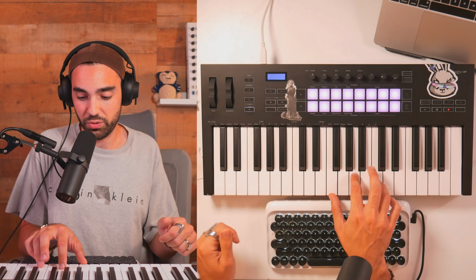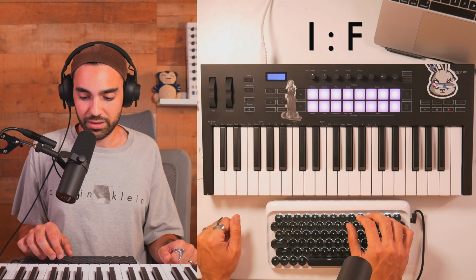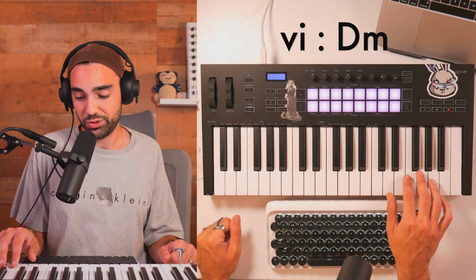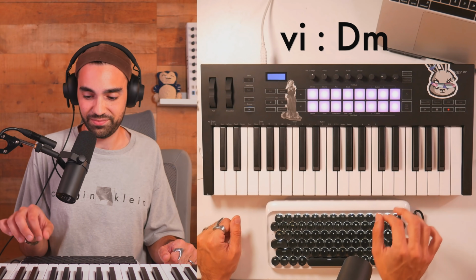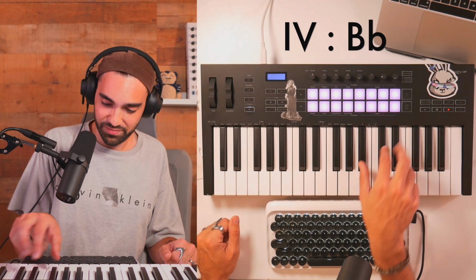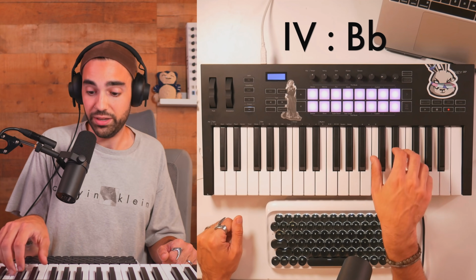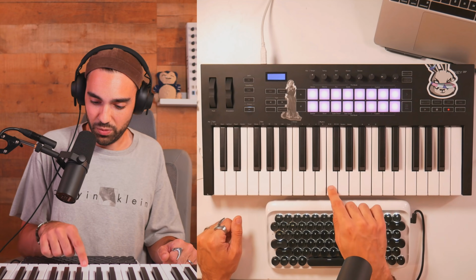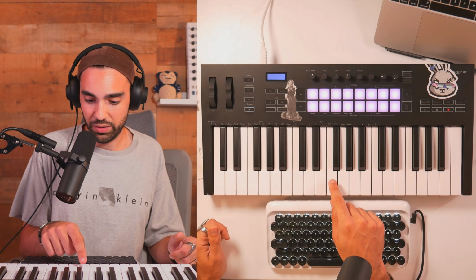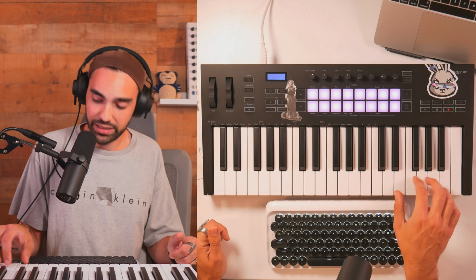1, we know it's a major chord. 5, we know it's a major chord. 6, we know it's a minor chord. And 4, we know it's a major chord. Find the 4. 1, 2, 3, 4. Yeah. 1, 2, 3, 4, 5. Again, I'm counting the notes in the scale. 1, 2, 3, 4, 5, 6.